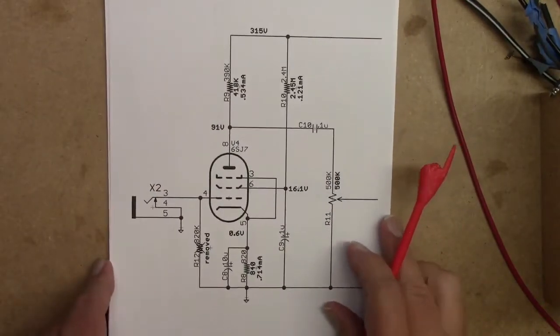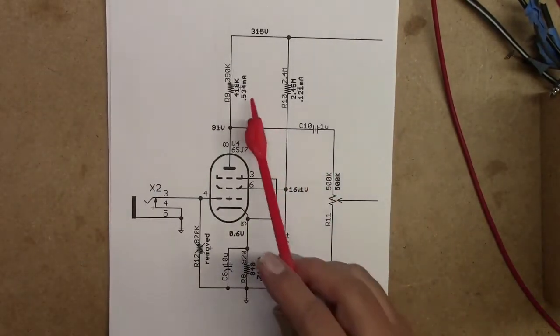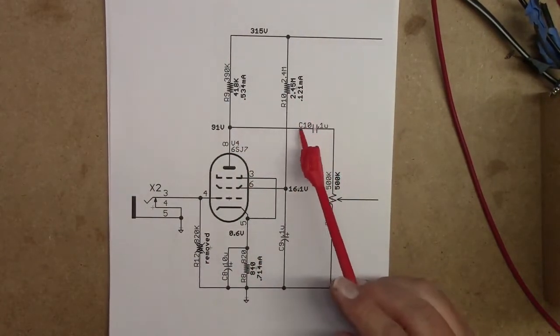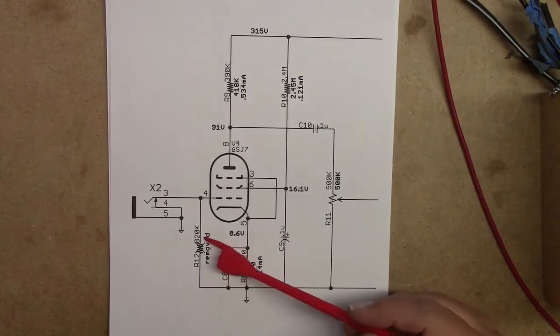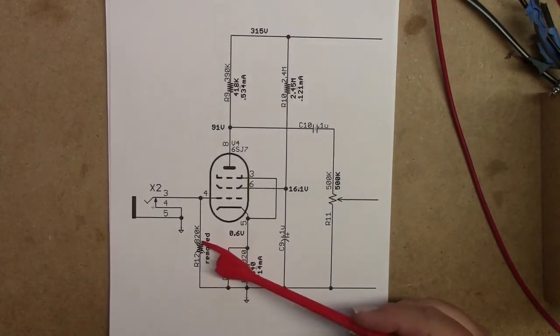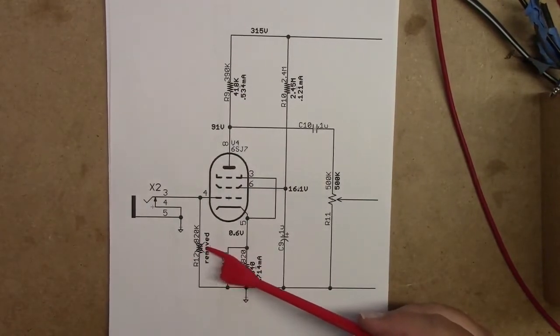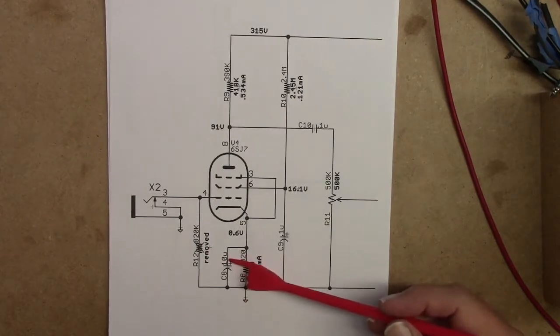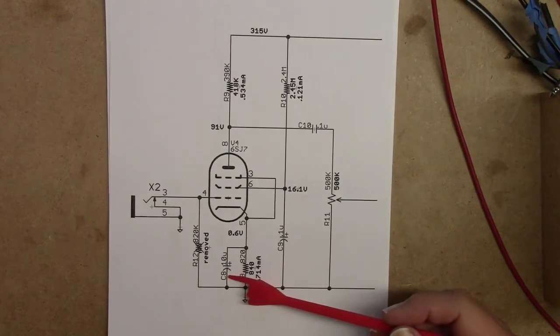So this is it here. The bolded numbers here are what I actually measured. And the things I did do with this: this resistor is a 20K on the grid down to ground, control grid, and this actually doesn't exist in the amplifier at all. This cathode bypass capacitor was bad, so I replaced it with another one.